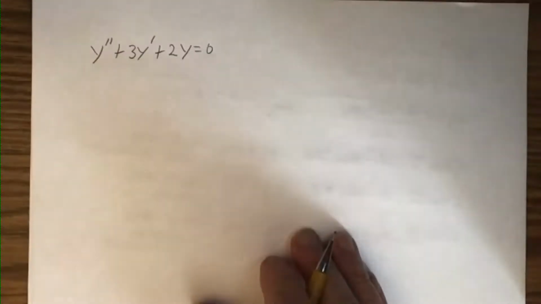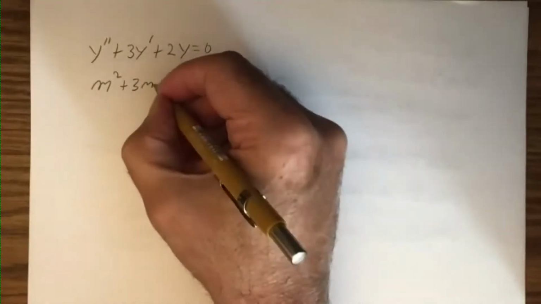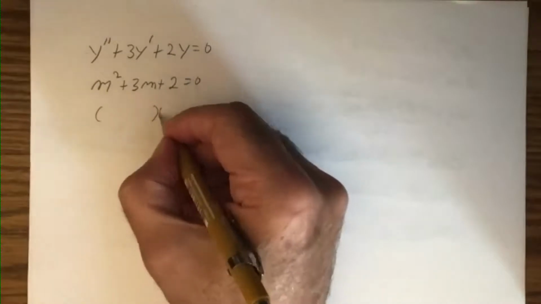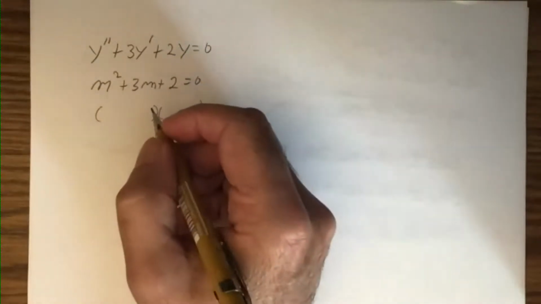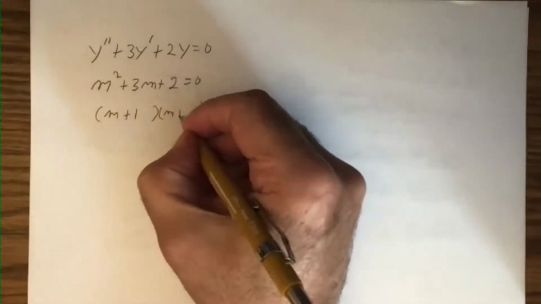All right, I'm going to solve this because it shouldn't take long at all. First of all, I can immediately write down that this is m squared plus 3m plus 2 equals 0, right? There's a 1 in front, so this is m squared. I've got a 3 in front of m, and this is 2. I can factor this into m plus 1 and m plus 2, equal to 0, right?